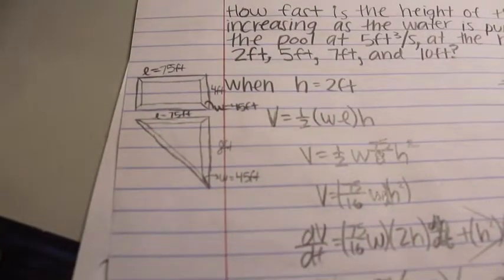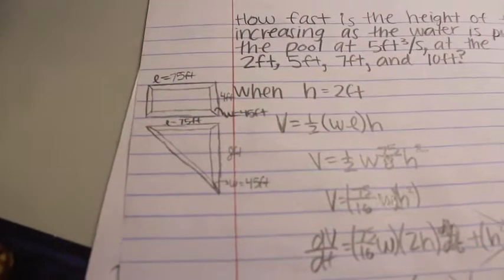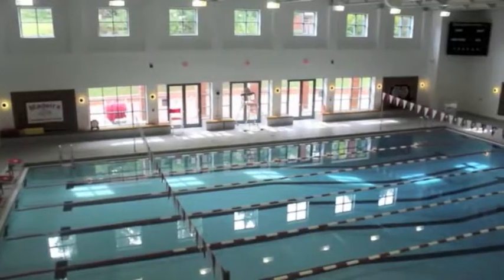So, I'm going to start out with 2 feet. So here's my picture of what the pool is.